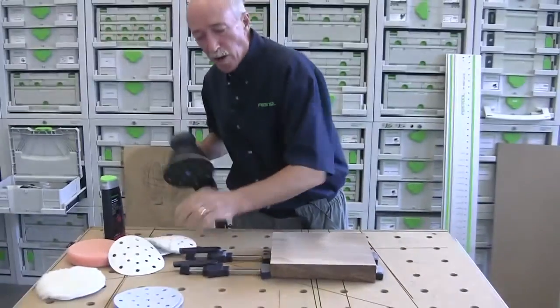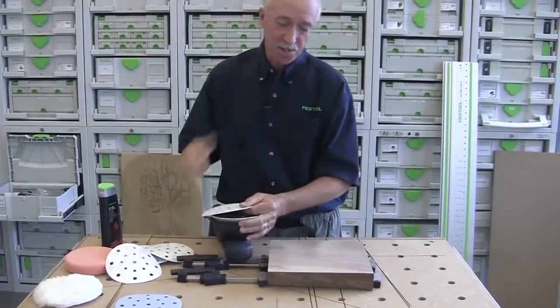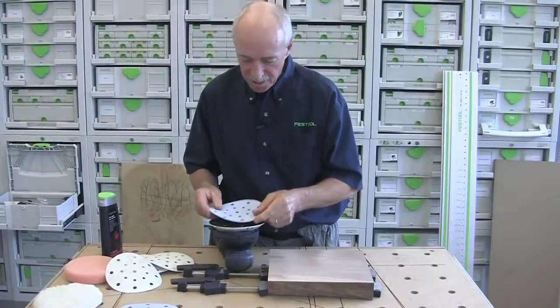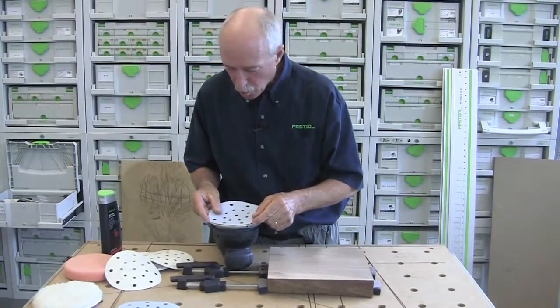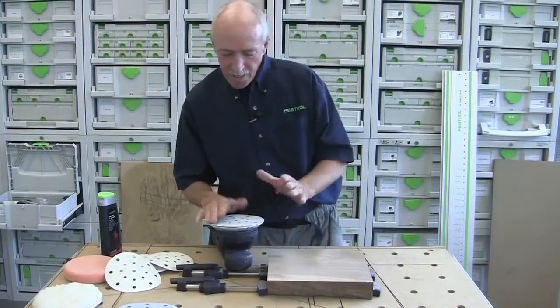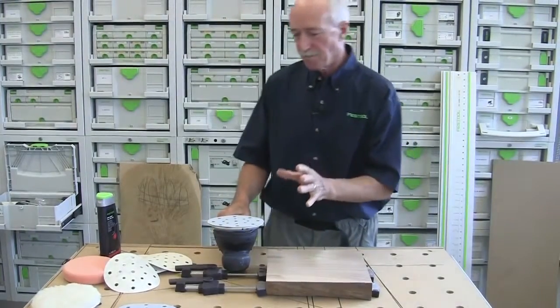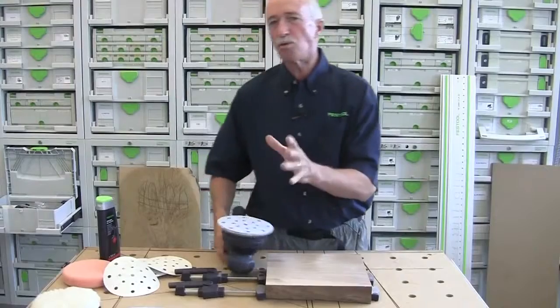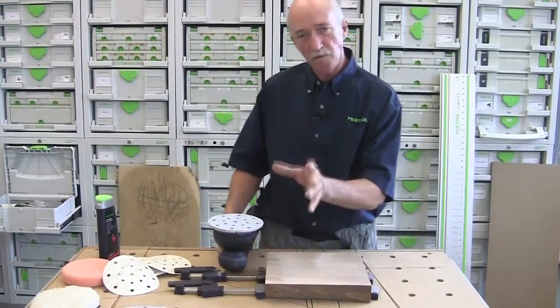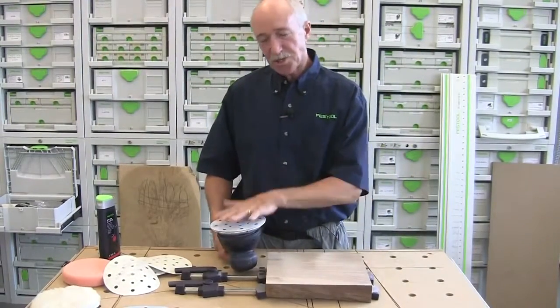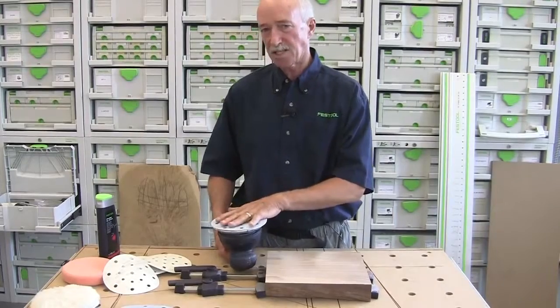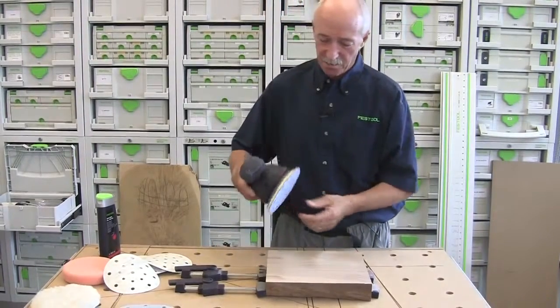So another way you can end up with swirl marks is to stop that sander while you're sanding. Okay, so now we're going to 120. Now, when I get to this point, 120 grit, I want to show you in a little demonstration a good visual of just how fast we're sanding with this Rotex sander and how fast it can sand.